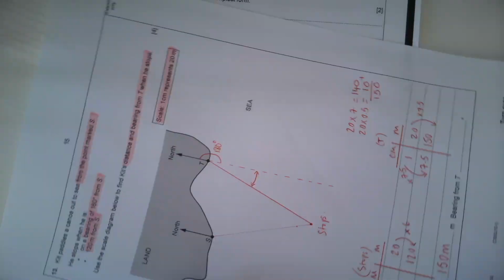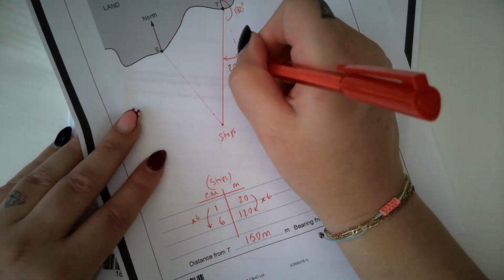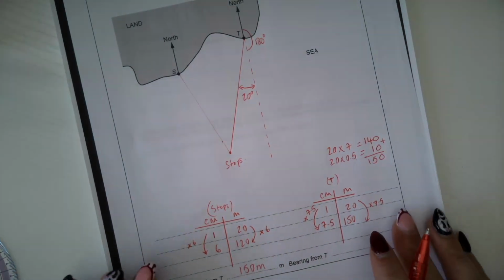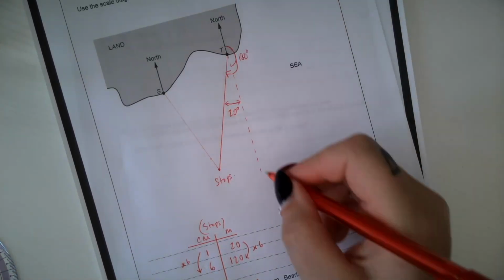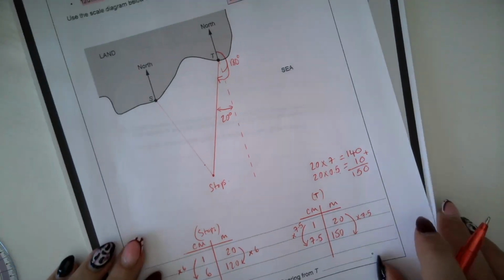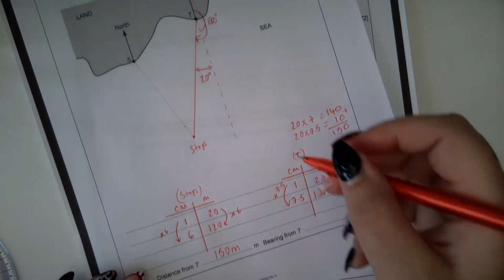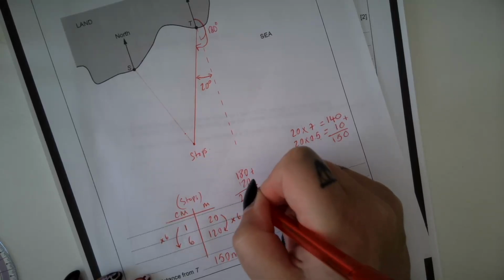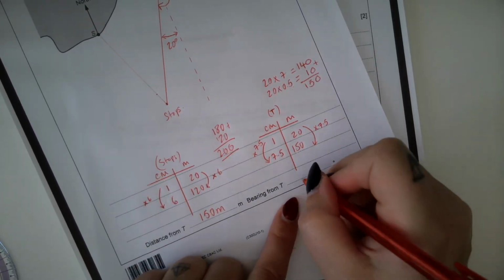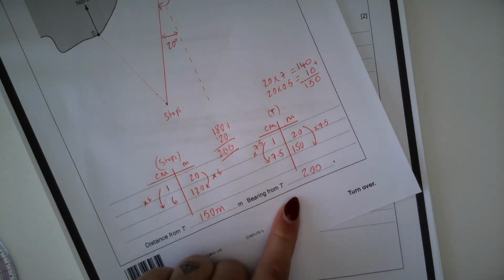So if I turn that round, it's 20 degrees. I want the total bearing, so I want all the way round. So I want 180 plus 20 for this bearing. So 180 plus 20 is 200. So my bearing from T is 200 degrees.